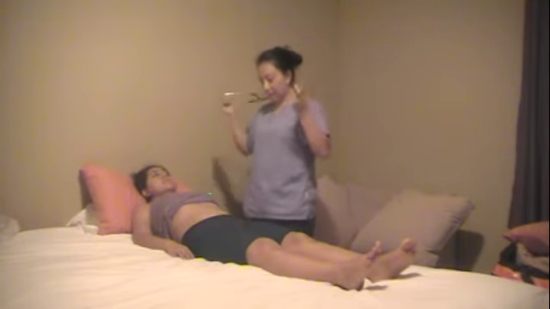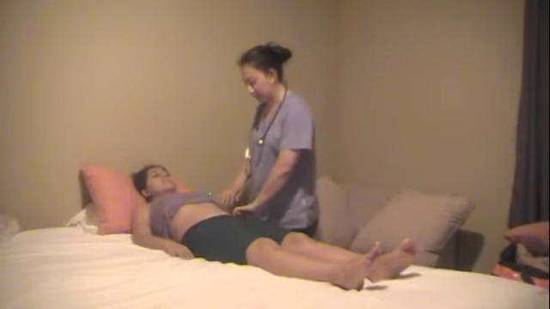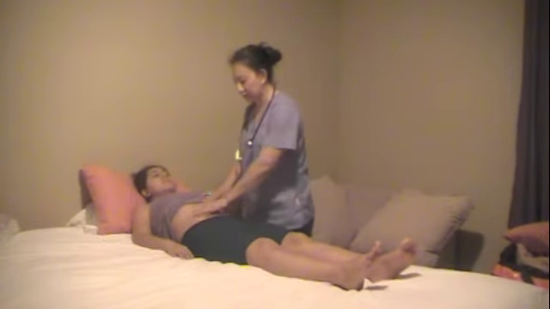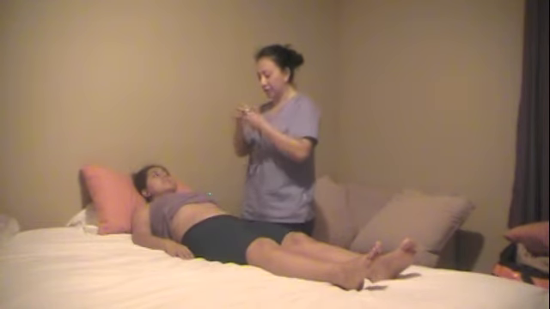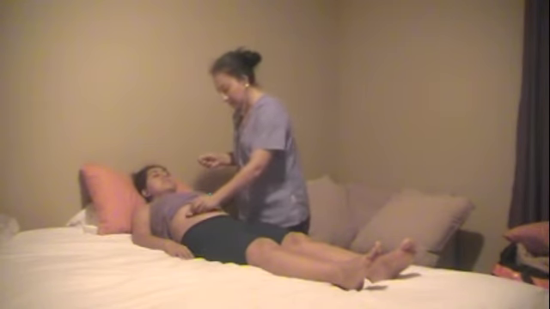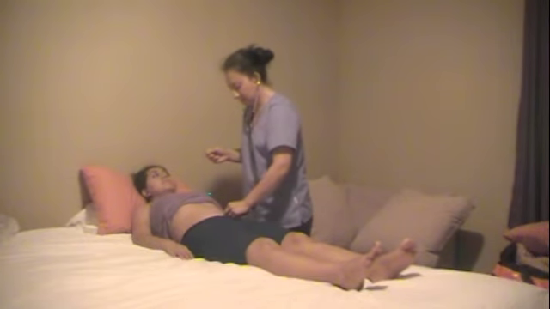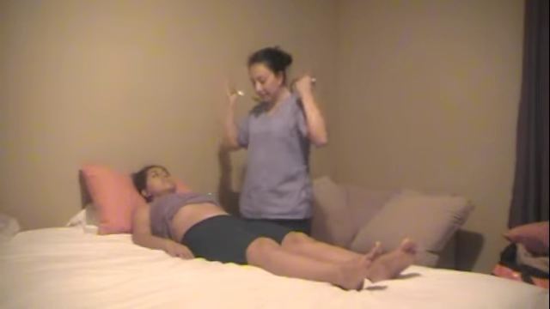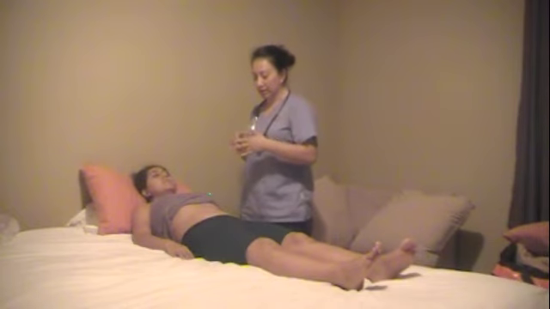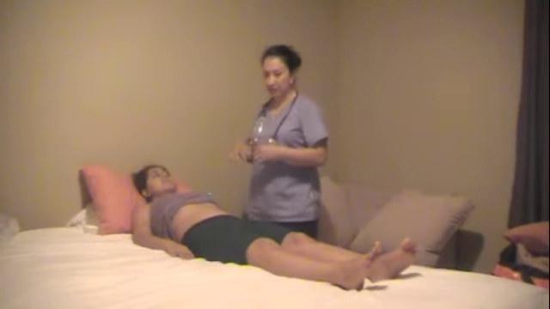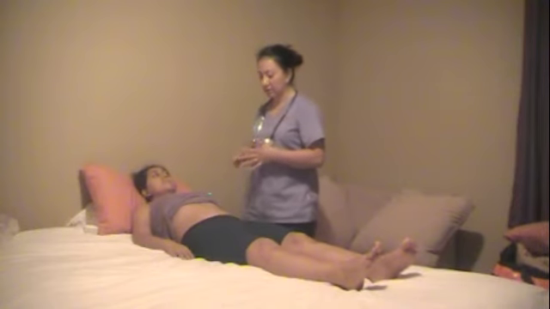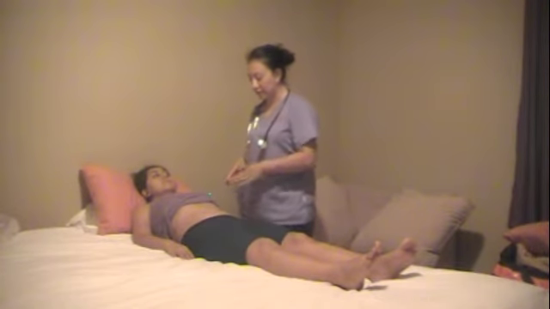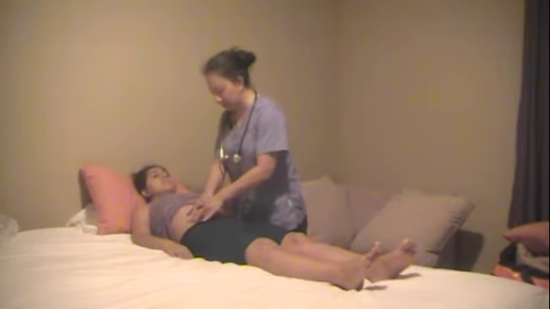There is no sign of bruits present on my patient. I'm going to go ahead and also auscultate her four quadrants. My patient has normal active bowel sounds throughout the right upper and lower quadrants, and also the left upper and lower quadrants. Now I'm going to go ahead and do some palpation. First, I'm going to do light palpation.